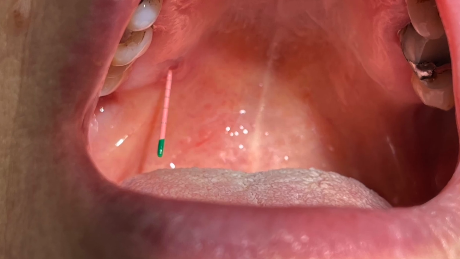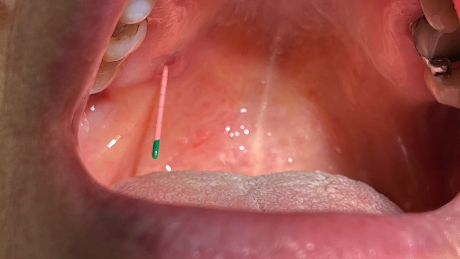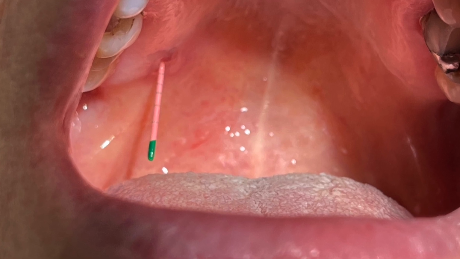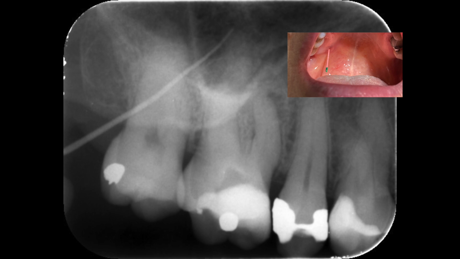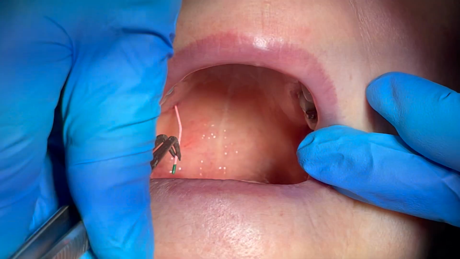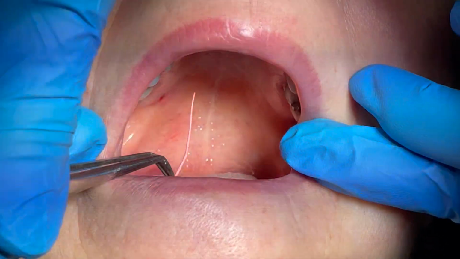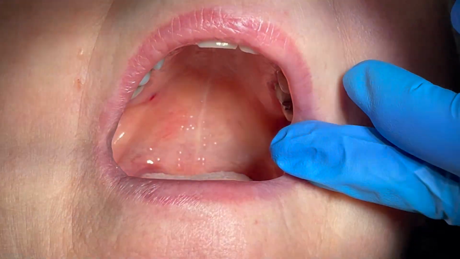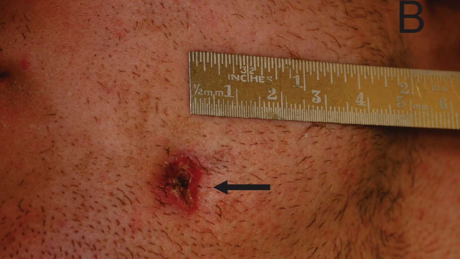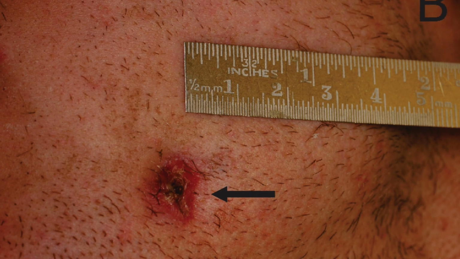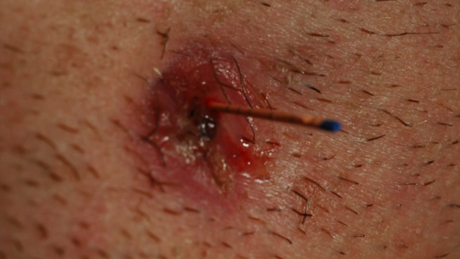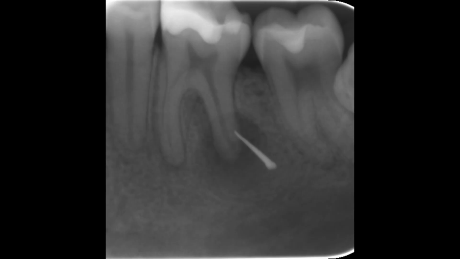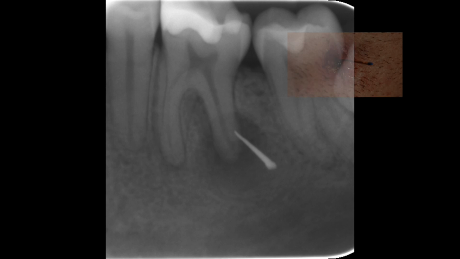Here is a sinus tract located on the palate. The periapical radiograph indicates that the source of infection is the palatal root. After taking the radiograph, remove the gutta percha point and discard it. In rare cases, a sinus tract can appear extraoral. A sinus tract that drains extraorally can also be traced with a gutta percha point. Here is an extraoral sinus tract and a fistulogram tracing the source of the infection to the lower left first molar.